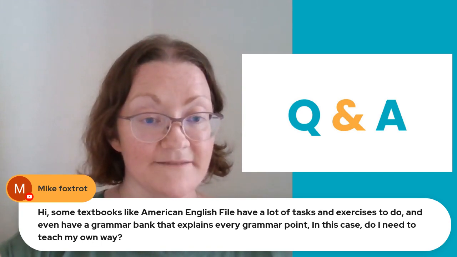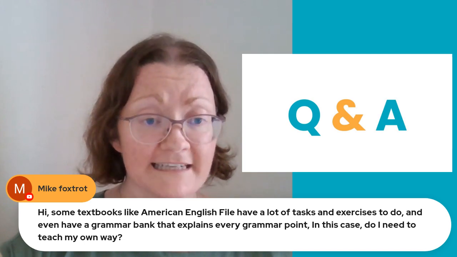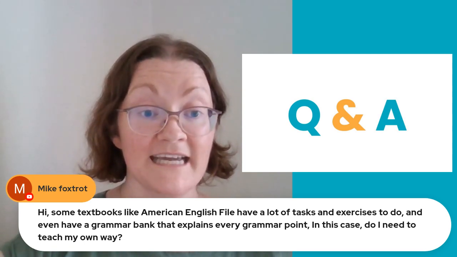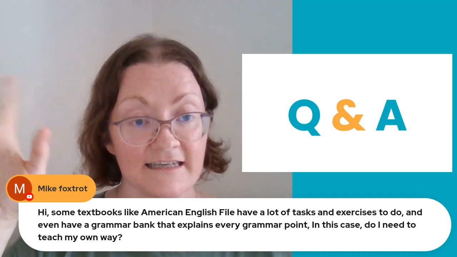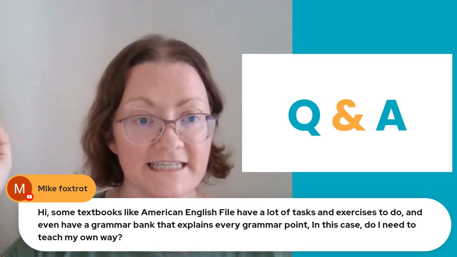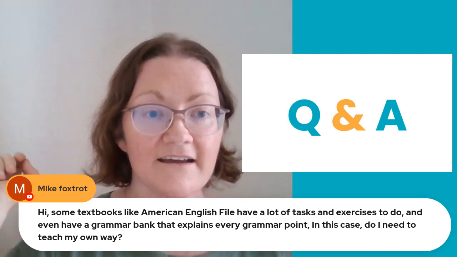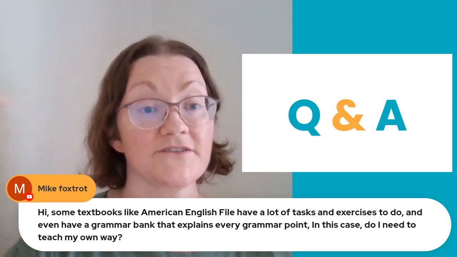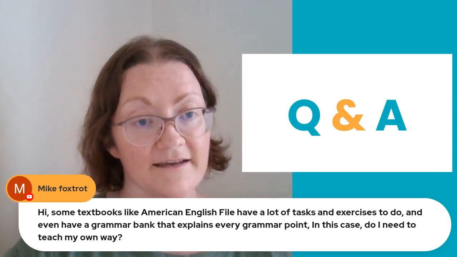Actually, that's a really good point, Mike, about grammar banks and vocab banks. That can be a really good way to make an authentic material text more accessible. So if you're giving them a reading text, instead of pre-teaching all the really difficult words, just make a little list underneath and tell the students, while you're reading the text and there's a word you don't understand, check if it's explained in the vocab bank.